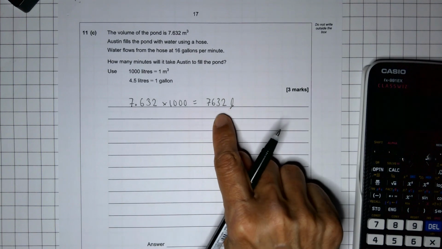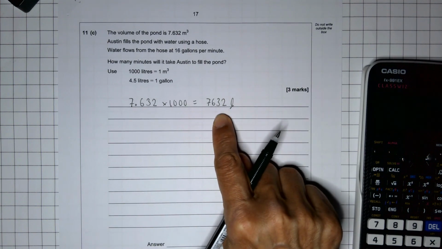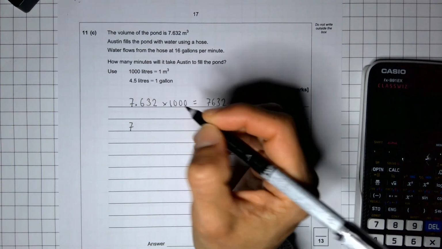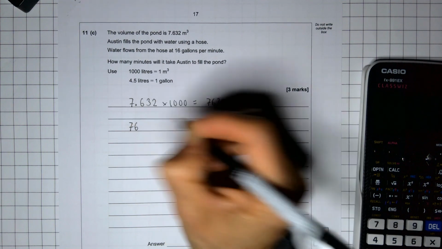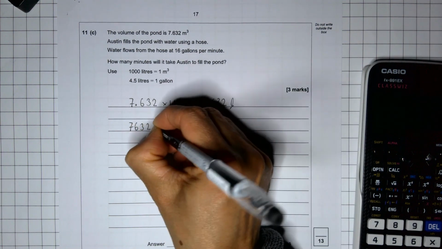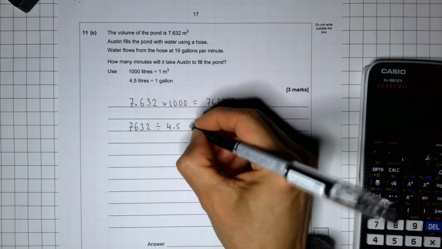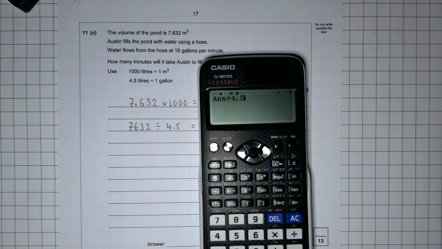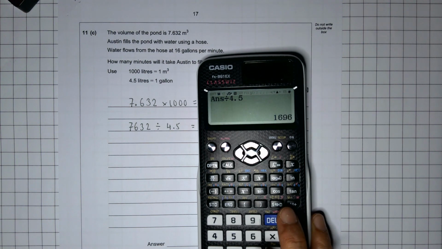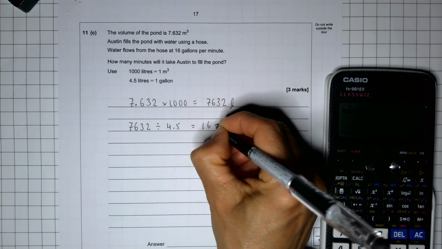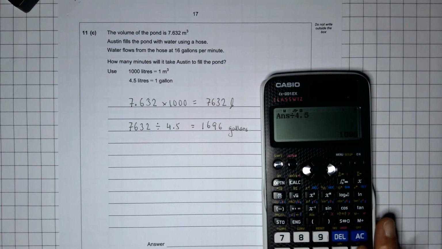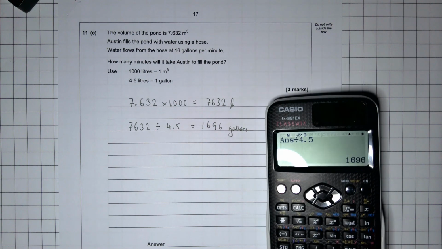But we now need to change litres into gallons, and to get 1 gallon you need 4.5 litres, so we have to find out how many of those we can fit in. So we have 7,632 divided by 4.5 litres to find out how many gallons we have. Divide by 4.5, and it tells us we have 1,696 gallons. So that's how many gallons he has to fill in this pond.